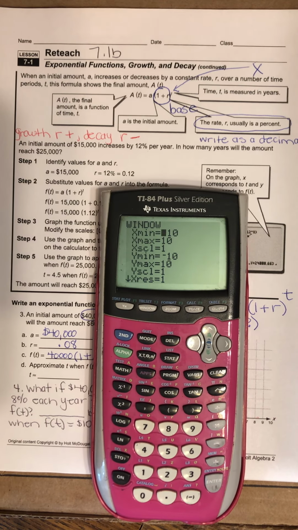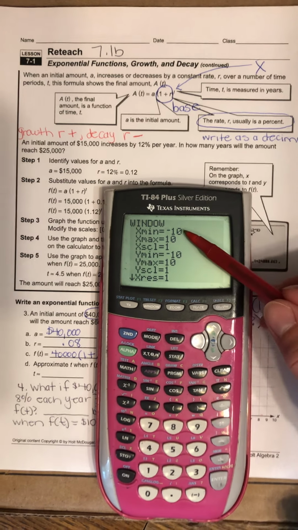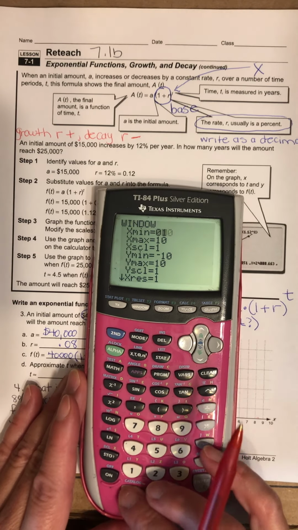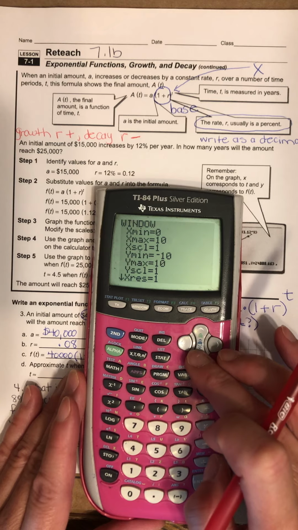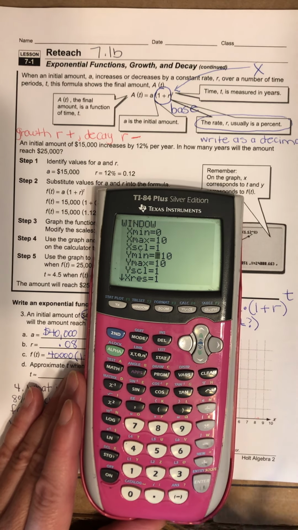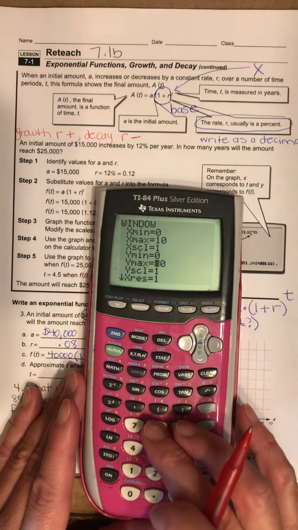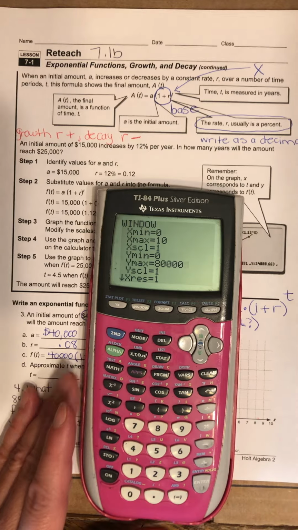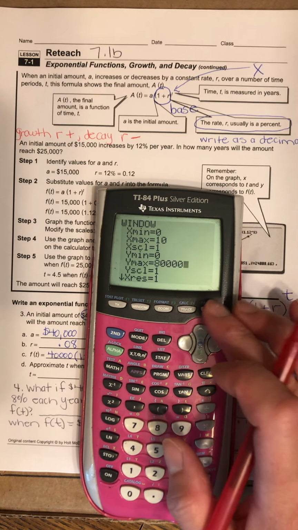Our x's need to go on our graph from 0 to 10. So 0 to 10, and the scale is 1. And we need our y's to go from 0 to 80,000. Don't forget that you have 4 zeros there. And now let's hit graph, right here.